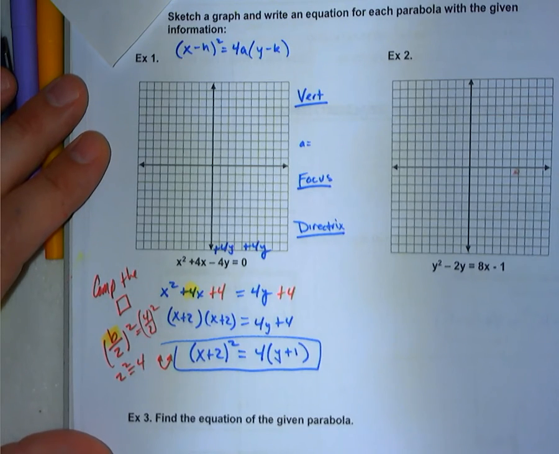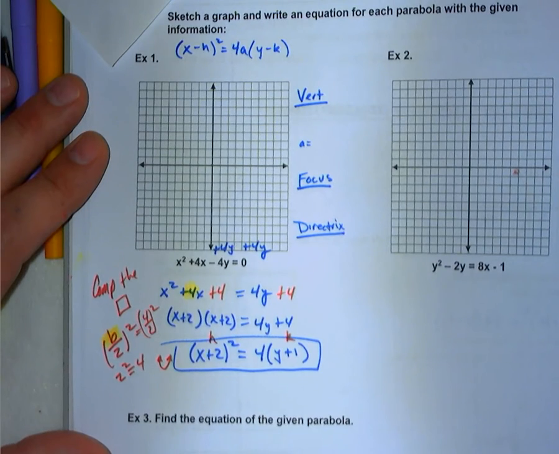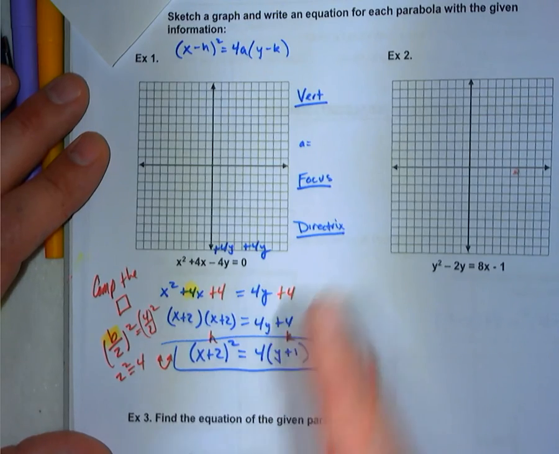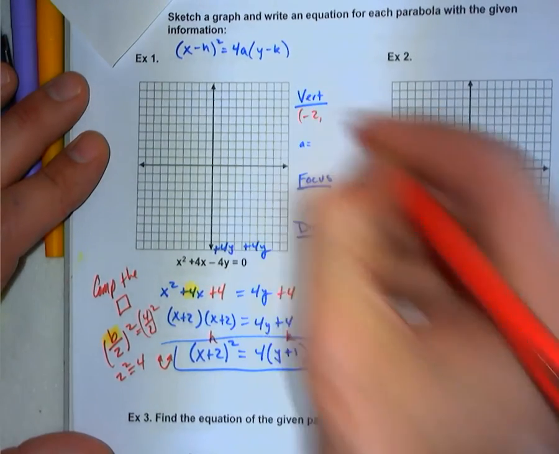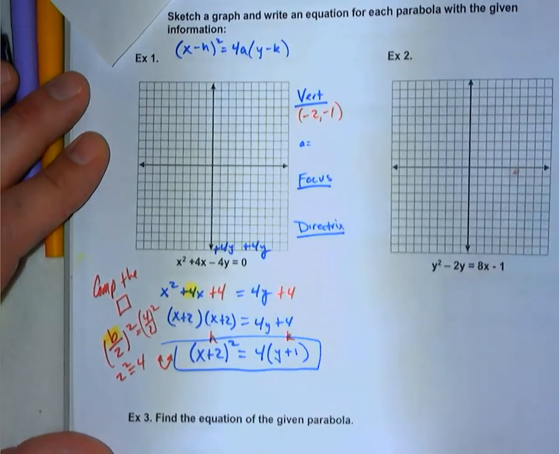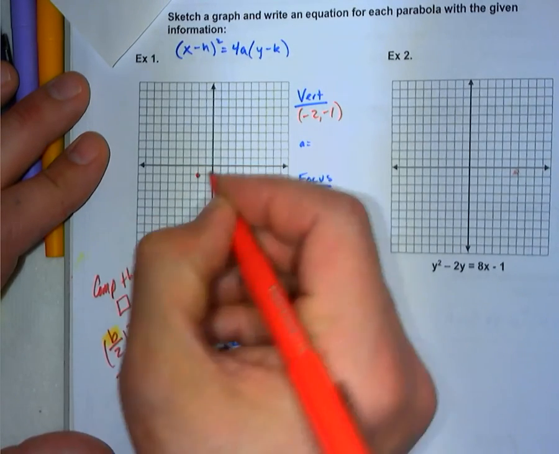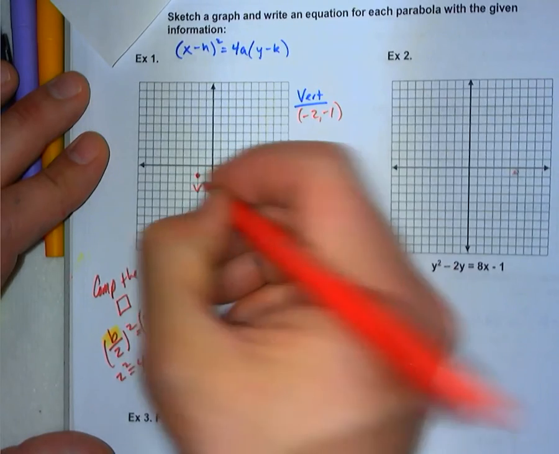H and K. H is always with X. K is always with Y, and we always say opposite of what you see. So what is our H and K value? X plus 2, that's going to be a -2. And for the K, Y plus 1, that's going to be a -1. Is everybody okay with that? So I'm going to count over to the left, 1, 2, and down 1. And there is our little vertex.